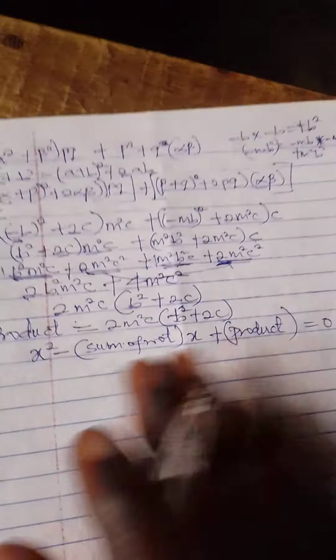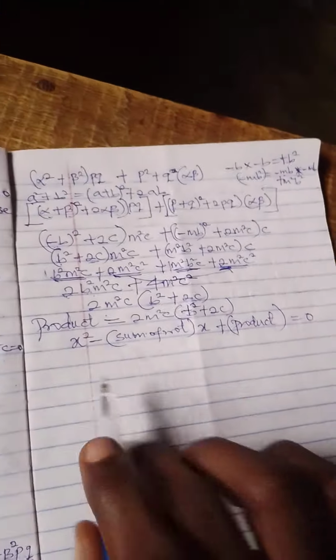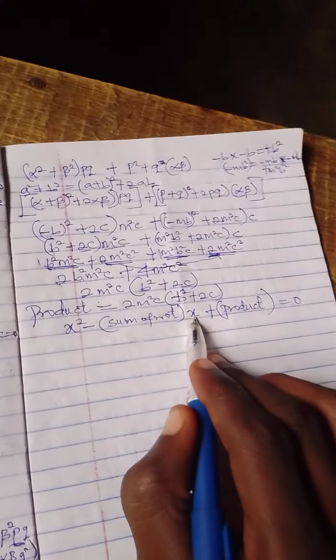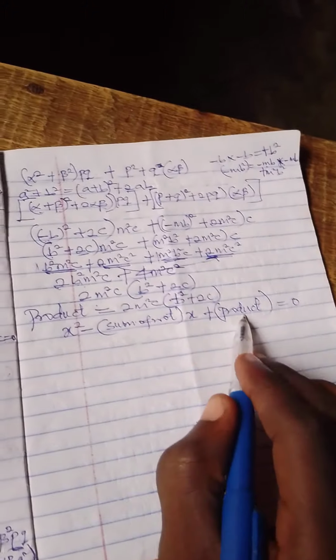This is the formula. If you want to form a quadratic equation, use this formula. x square minus sum of the roots x, don't forget to put x, plus product of roots.